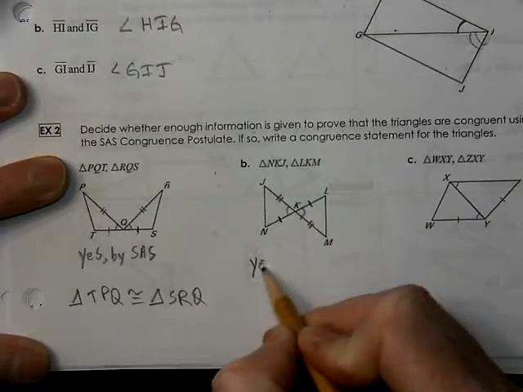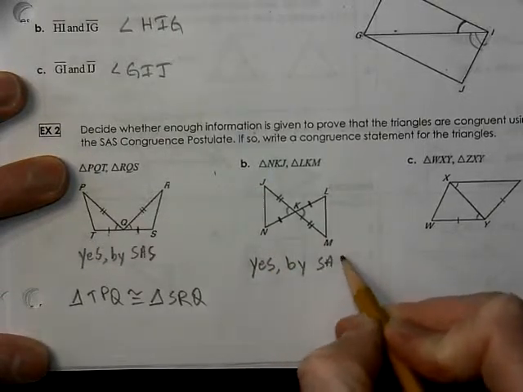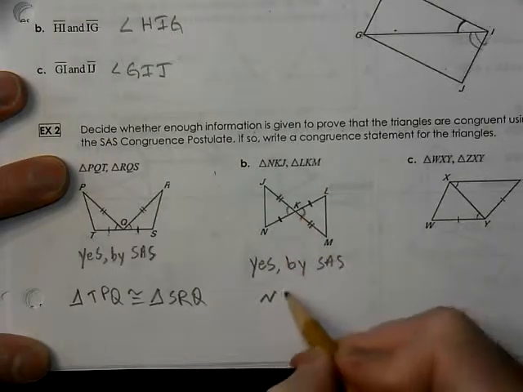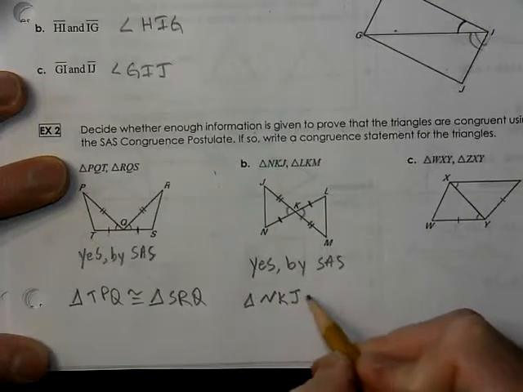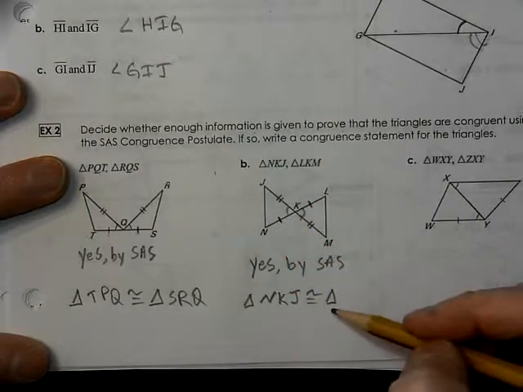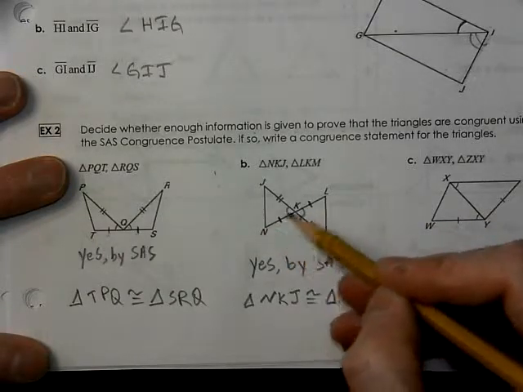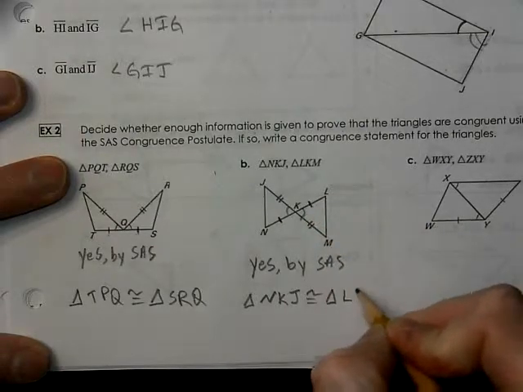So is there enough information? Yes. We're going to solve it by side angle side. Triangle NKJ is congruent to triangle. Now this order has to be in a specific fashion. We start with N to K, which is down the one ticker. So L to K.